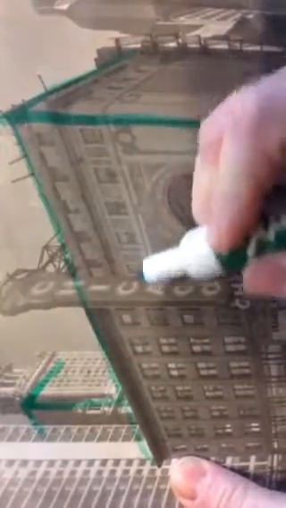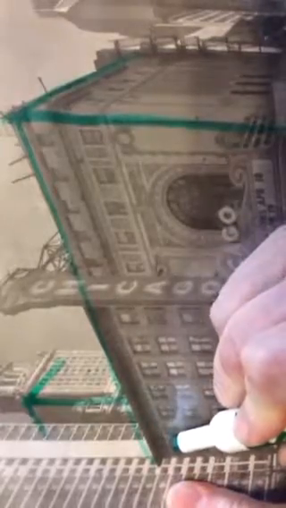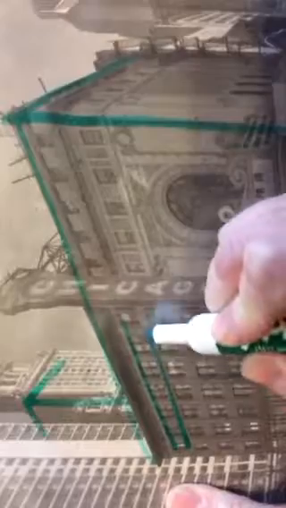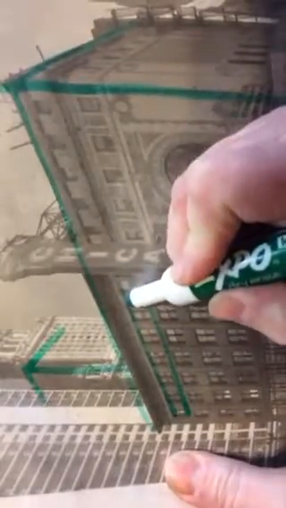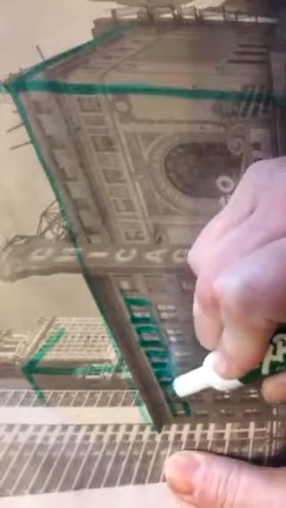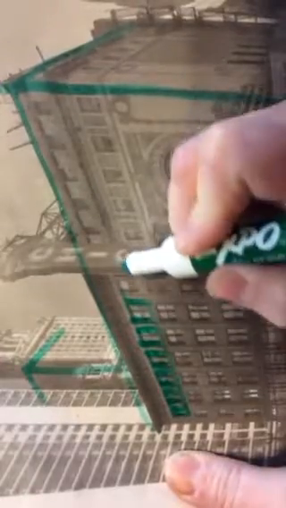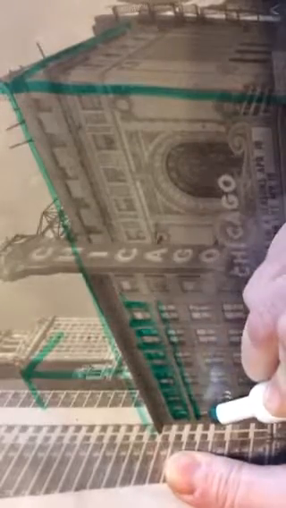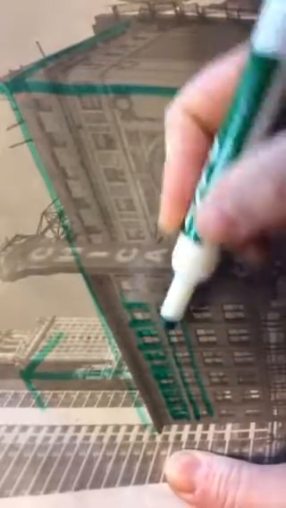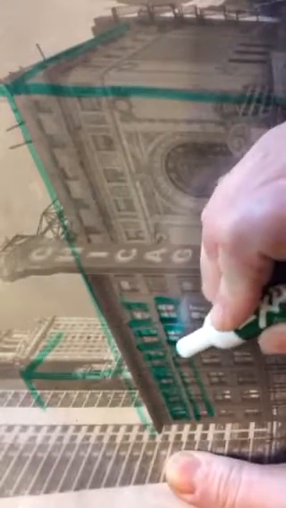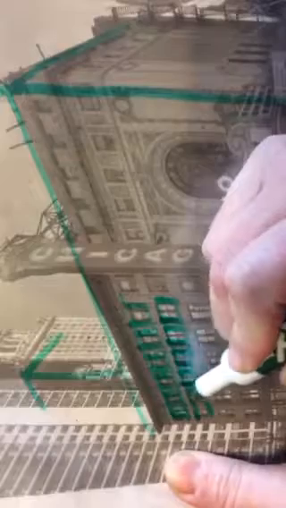And I'm also going to trace over some of the windows. To do the windows, I'm going to trace the top of the windows and the bottom of the windows. And then I'm tracing over where each little window is divided up. And we're going to look at these in just a minute when I'm done tracing. So the top of the windows, the bottom of the windows, and then these lines that divide each individual window.